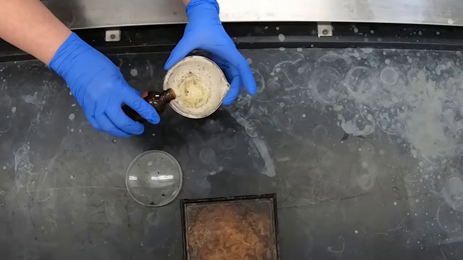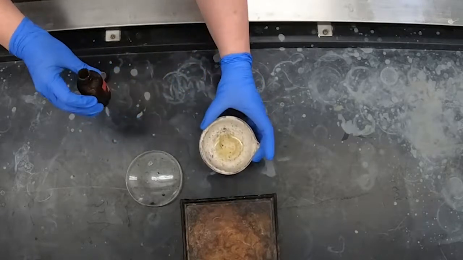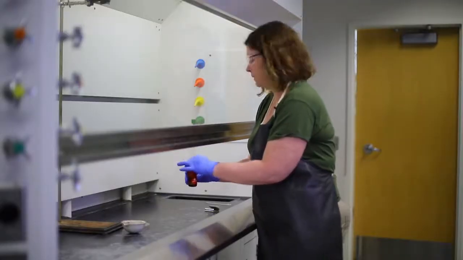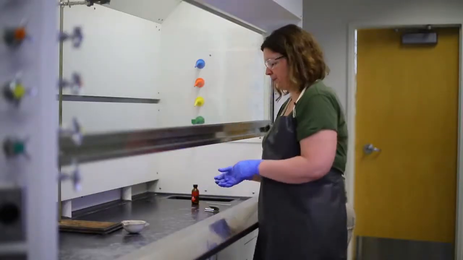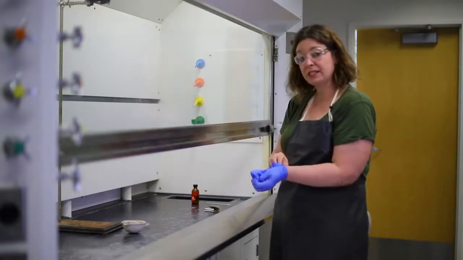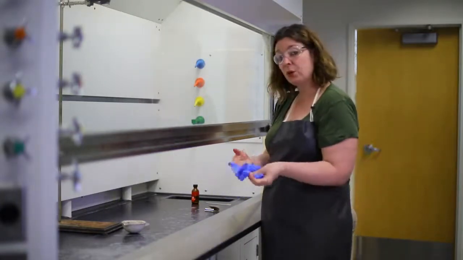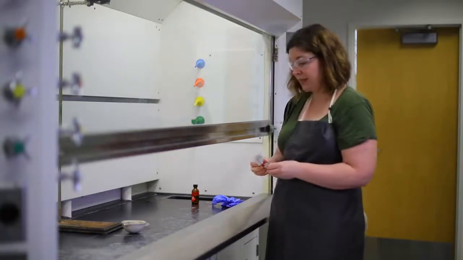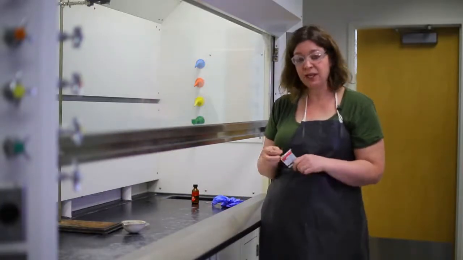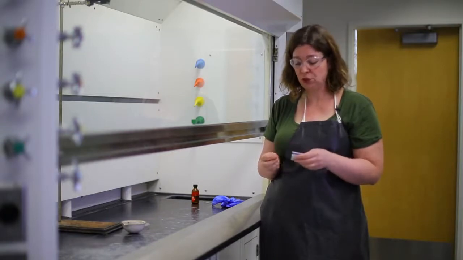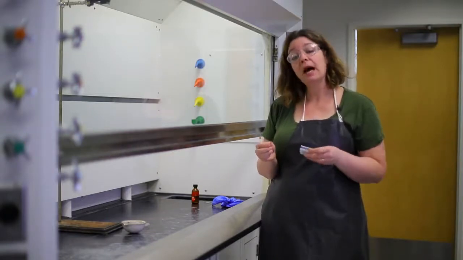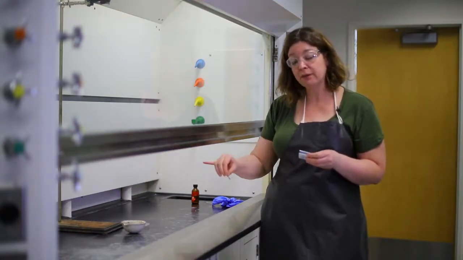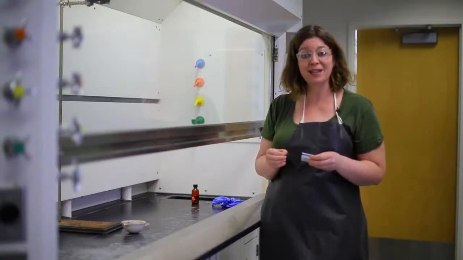I'm going to pour a small amount of carbon disulfide into this crucible. And we'll give it just a minute to build up some vapors. I'm also going to take my gloves off because I don't want my gloves to catch fire. The next thing I'm going to do is take a match, just an average match. I'm going to light it, I'm going to blow it out, and then I'll wave it in the vapors above this dish and see if we can get it to catch fire.